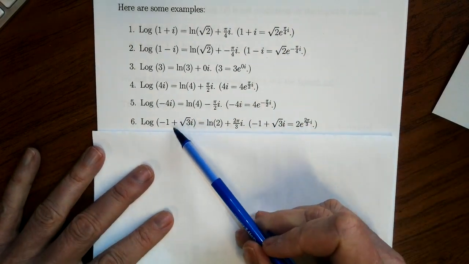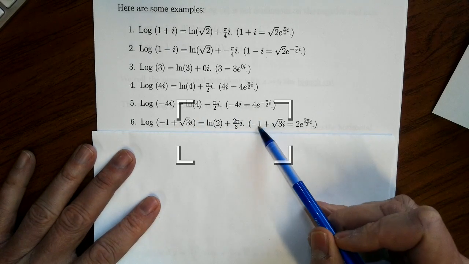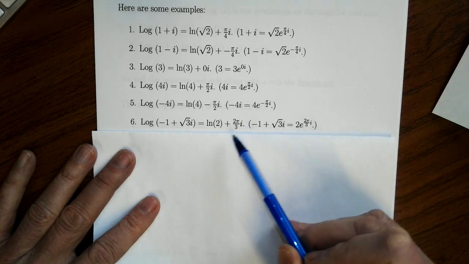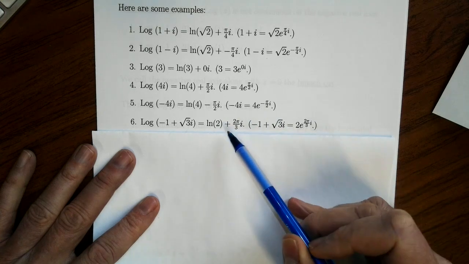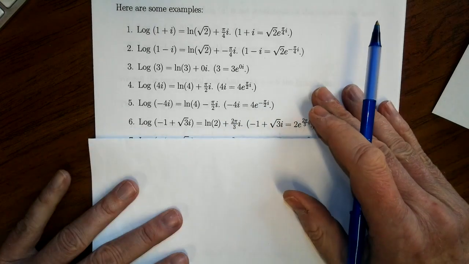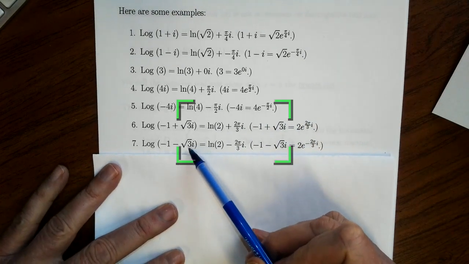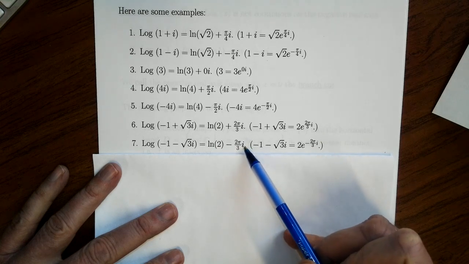Similarly, the log of minus 1 plus root 3i, because we could write this way, where 2 pi over 3 is the principal argument. The log of that is the natural log of 2, that's the modulus, plus 2 pi over 3 times i. And finally, the log of minus 1 minus root 3 times i is the natural log of 2 minus 2 pi over 3 i.